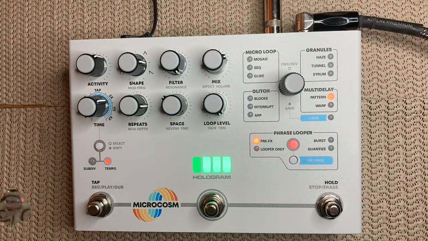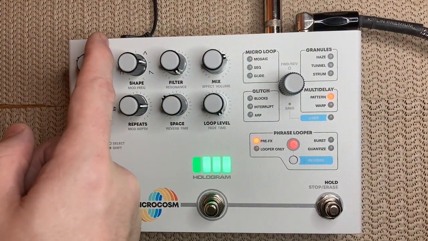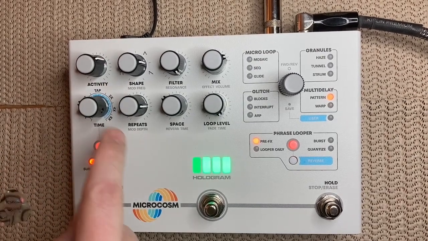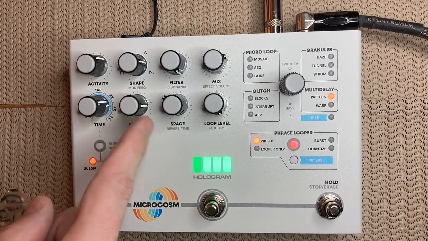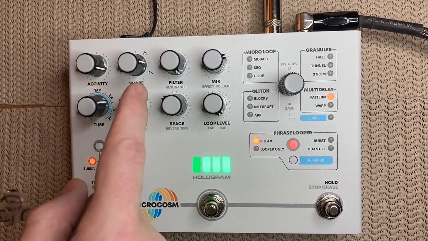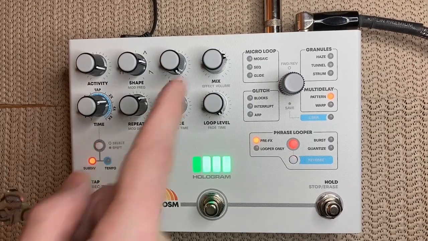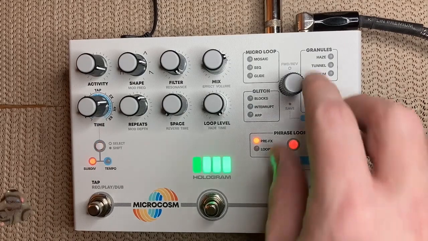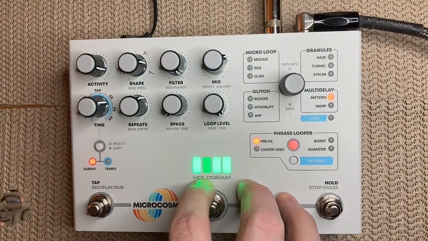So now we go with multi-delay. For patterns, this is really just, I think, basically a delay. So your first one is a very classic linear delay, it says. B, pattern 2.